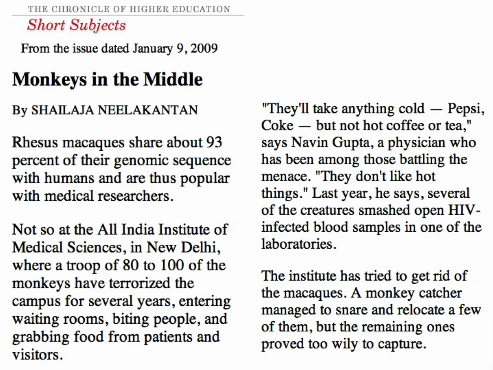And again, they become a bit of a nuisance. This is from 2009. A troop of about 80 to 100 were terrorizing a campus for several years, biting people, grabbing food, like I already mentioned, stealing Pepsi and Coke, not hot coffee or tea. They like cold things, apparently. So they hired a monkey catcher to try to round these guys up. So very different types of behaviors with the urban population.